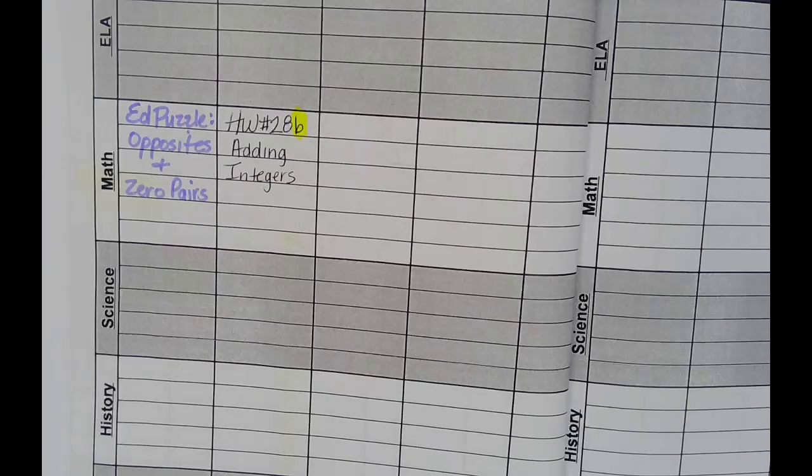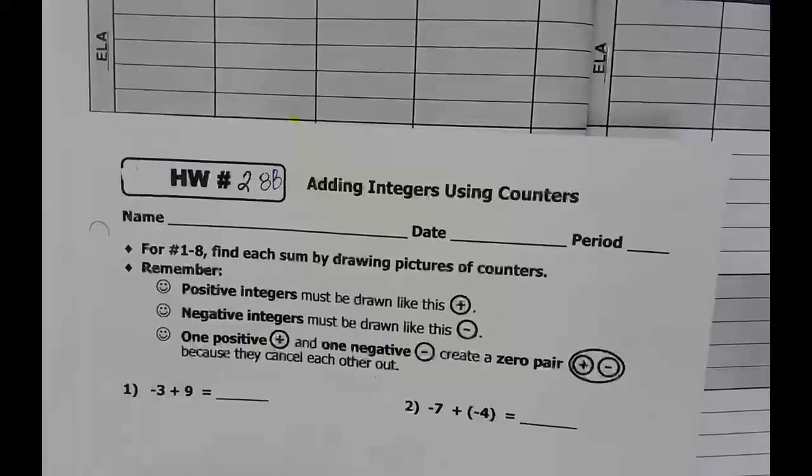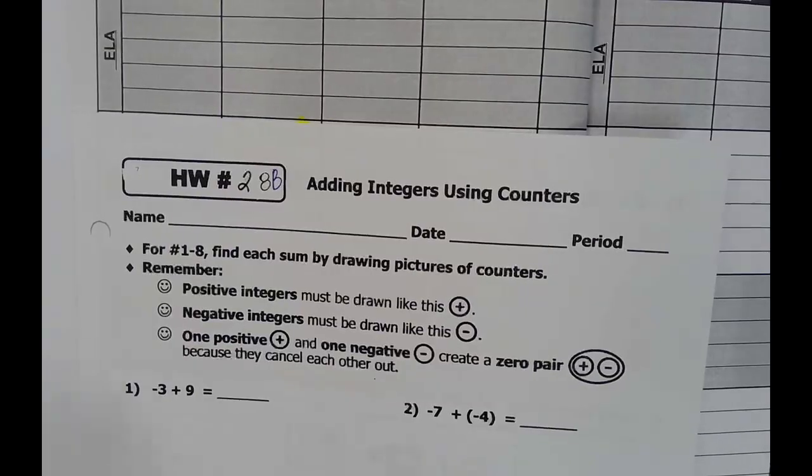Alright, I see people starting already. They know exactly what to do. It is the same as what we did on the front. If you have answers only and no models, you will earn yourself a big fat 0. So, follow the directions. Okay, so on the front, make sure that you put a B after the 28. Okay, so put a B. 28B. The front is exactly what we did together.